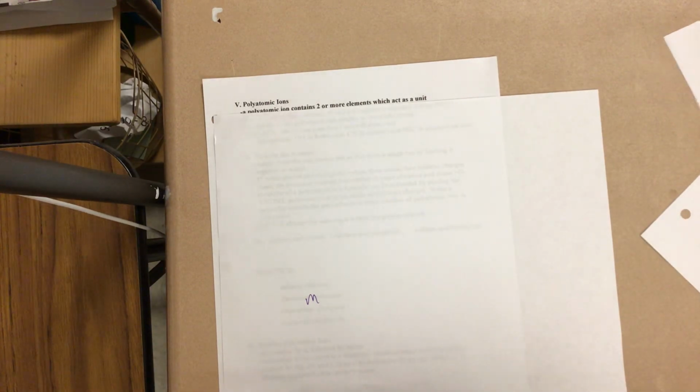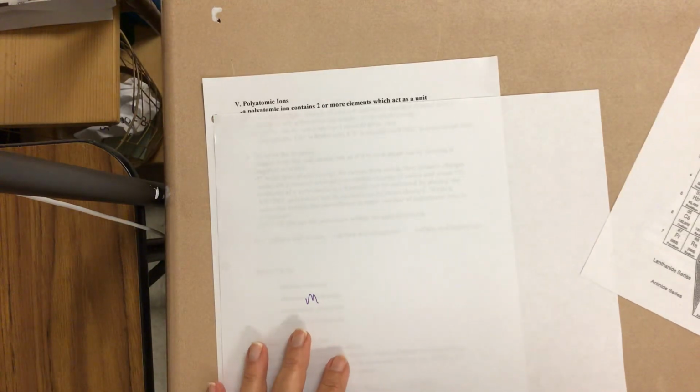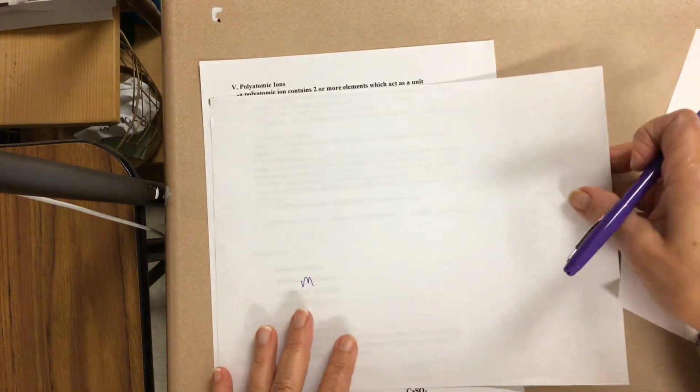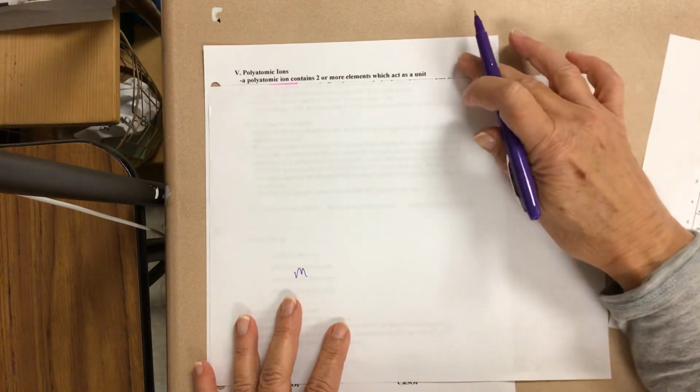In today's lesson in chemistry, we're going to learn how to write formulas and name compounds that involve polyatomic ions. So you should have pulled off a periodic table that on the back side, there's your polyatomic ion chart. So let's talk about what a polyatomic ion is first. A polyatomic ion will contain two or more elements that act as a unit.